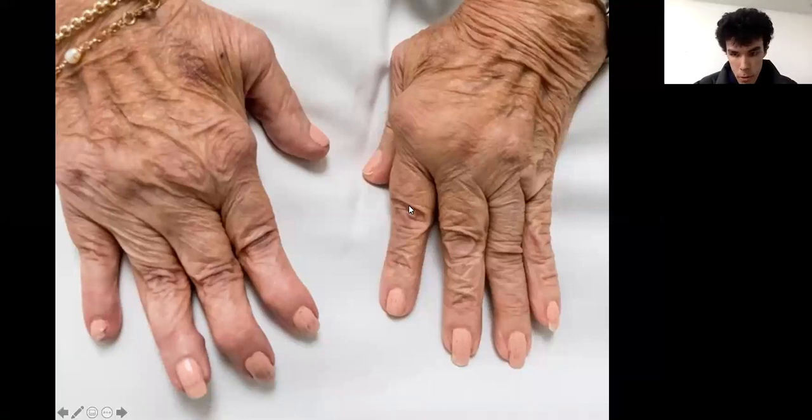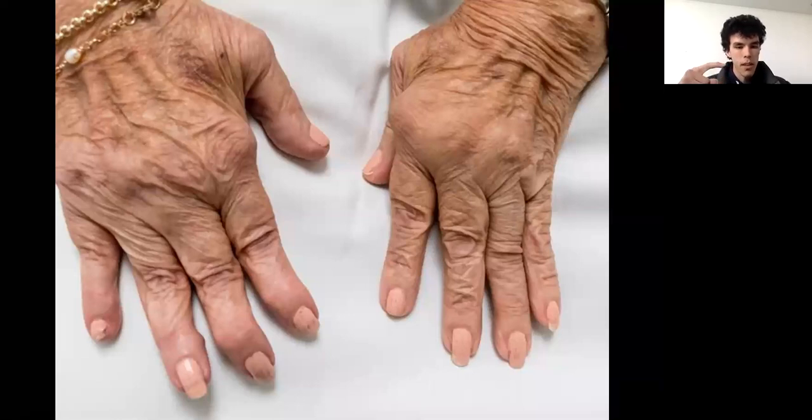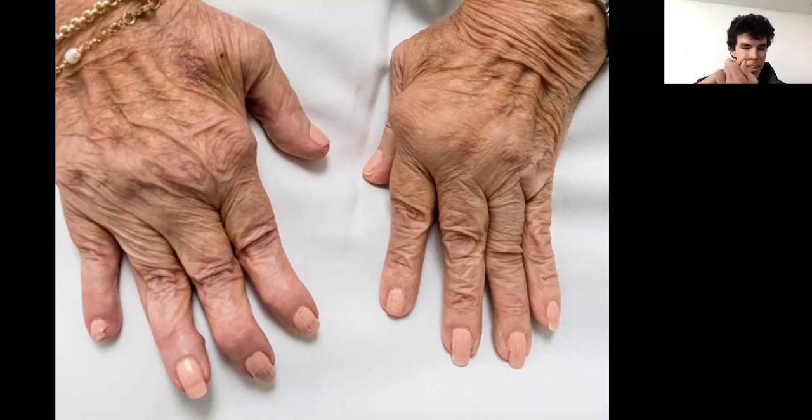Then we get to our proximal joints. We can't really see too much swelling here, but what we can definitely see is that there's some deformity. The two that appear from a straight finger are the swan neck and the Boutonniere deformities. For swan neck, I literally just have to do this to myself to remember. It'll look kind of like a swan, which is why they call it that.